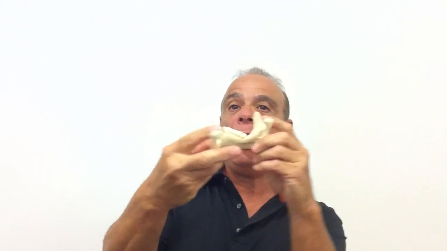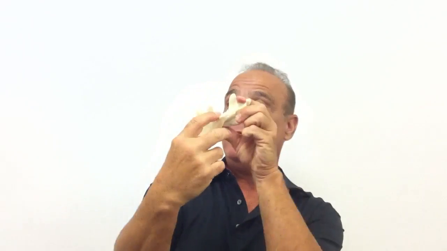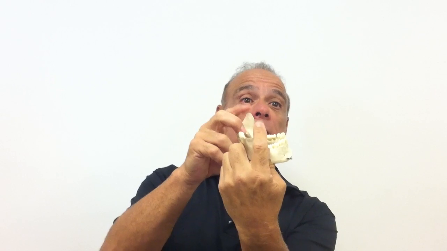At the top of the rami is a notch. That's called the mandibular notch, here and here. In front of the notch are the two coronoid processes. Remember, coronoid means shaped like a crow's beak. Behind the coronoid processes are the two condylar processes, or mandibular condyles, here.